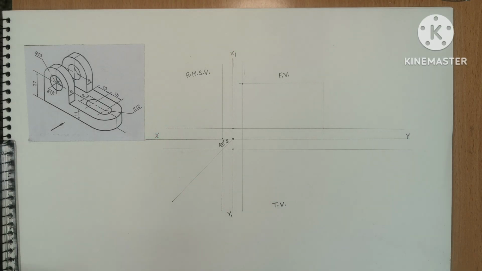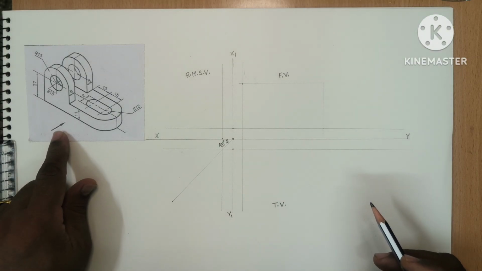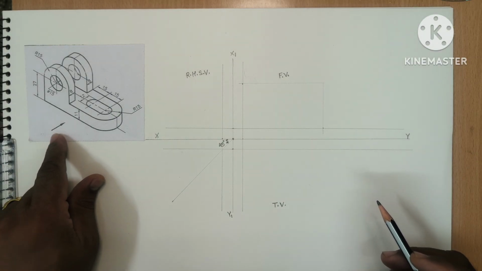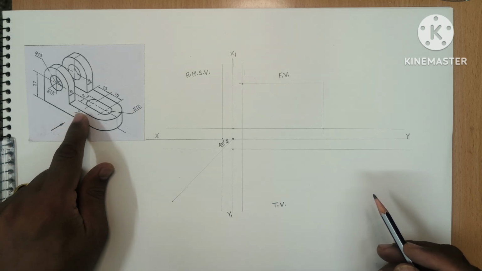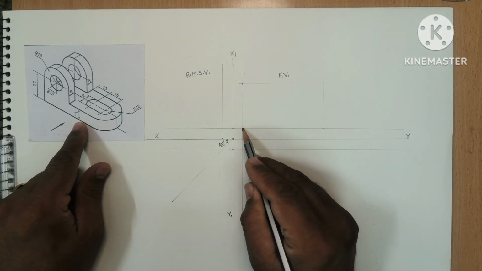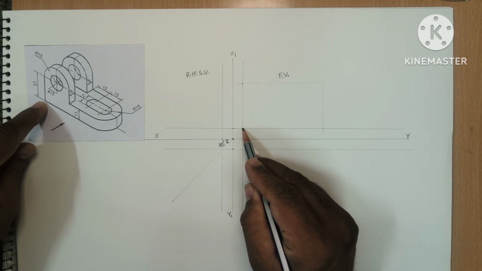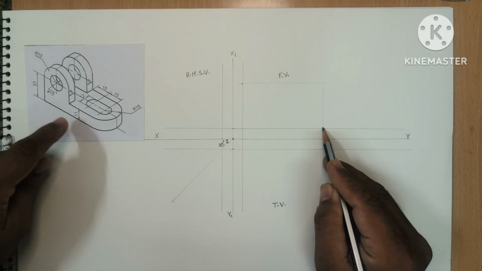First of all, I will draw the front view. How the front view will appear? First of all, observe this from this side. The height is 11. If the height is 11, then first of all I will take the point, this point up to this point. What is the distance from this point to this point?